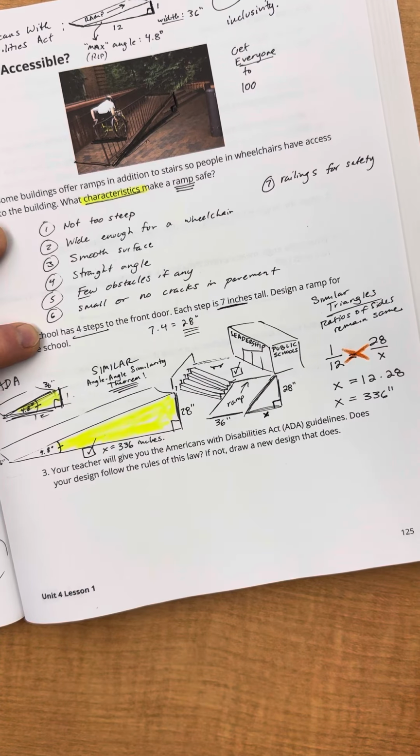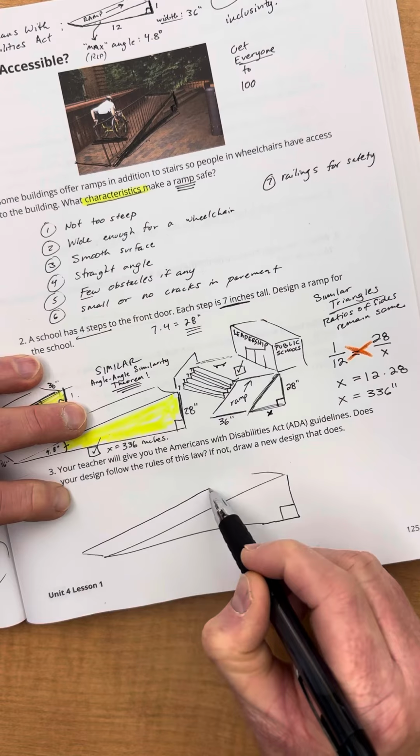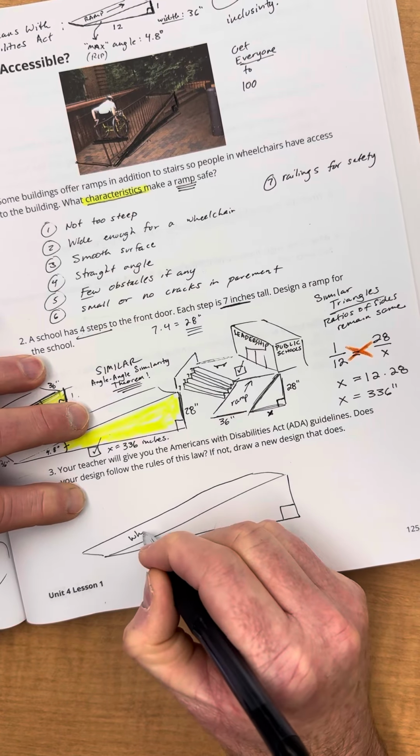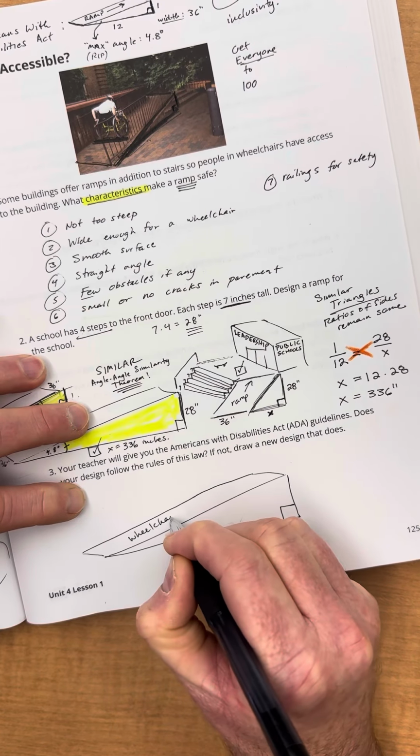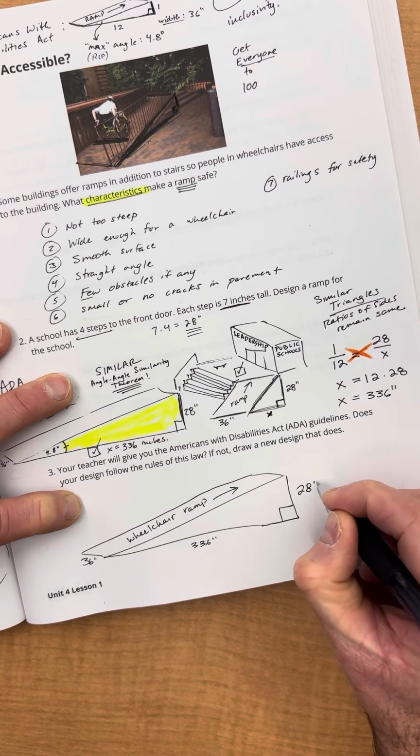There you go. This is your final ramp. It's not a perfect right triangle. Don't knock me, in the interest of time. Here's your wheelchair ramp. 36 for the width. 336 the horizontal distance. 28.